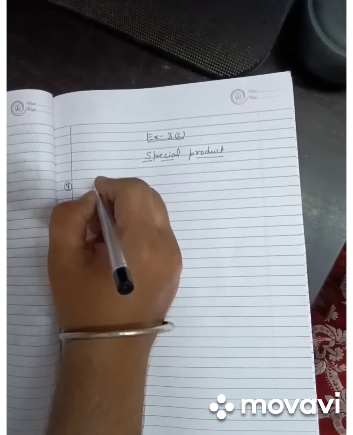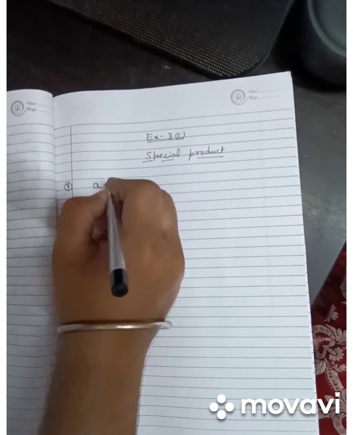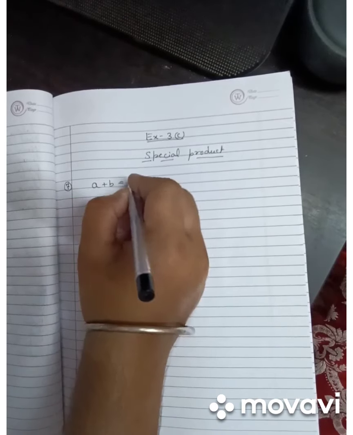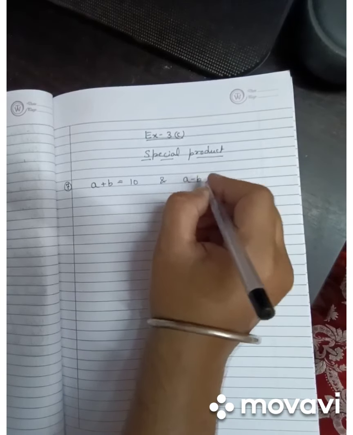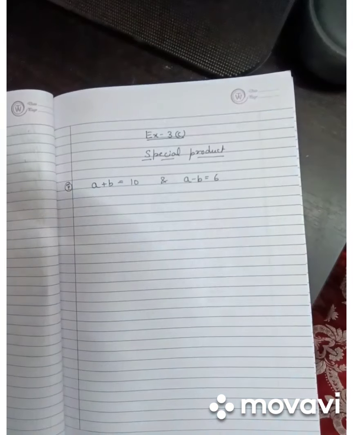The given values are a plus b is equal to 10 and a minus b is equal to 6. What you need to focus on here is that we have been given the sum of two values and the difference of two values.